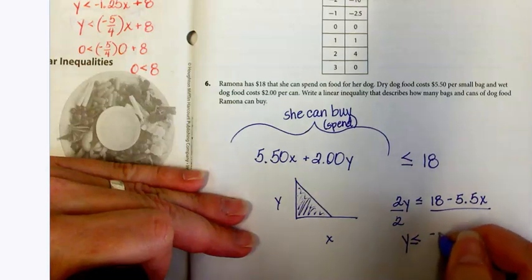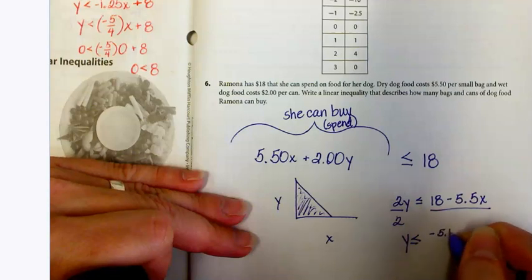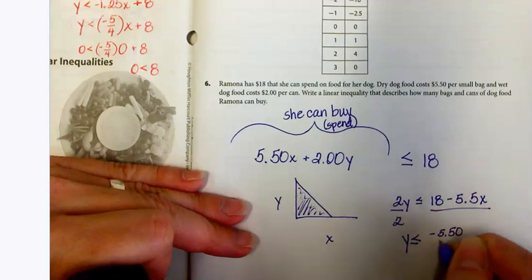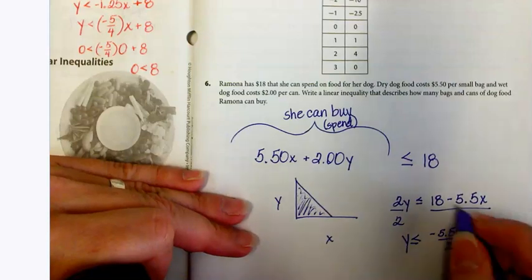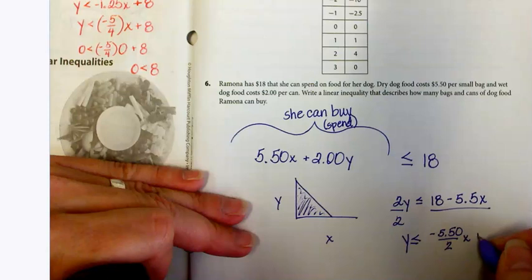I'm just going to leave it as 550 over 2x, and then 18 over 2 is 9. Okay.